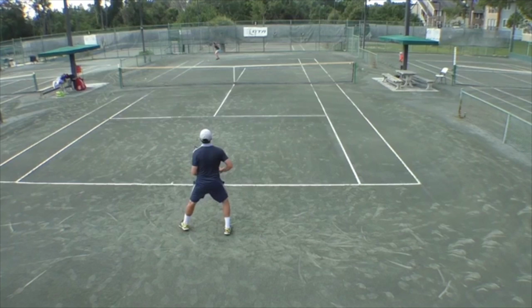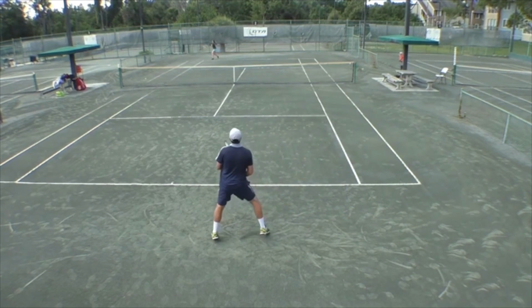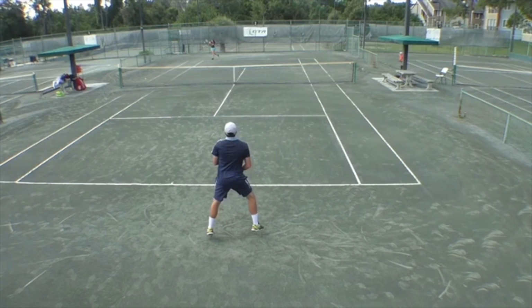So let's take a look at that one more time. When you're pulled out wide, you want to go high and deep, so you buy yourself time and you're able to set up in the best position where you can bisect the angles your opponent has. So hopefully you can see the advantages of going high and deep, defending cross court when you're pulled out wide, based on the court geometry.